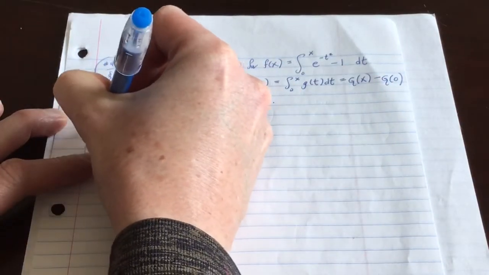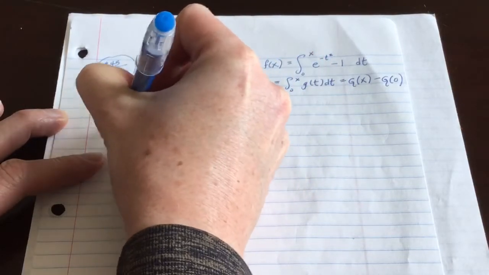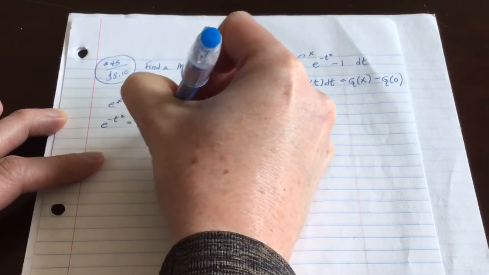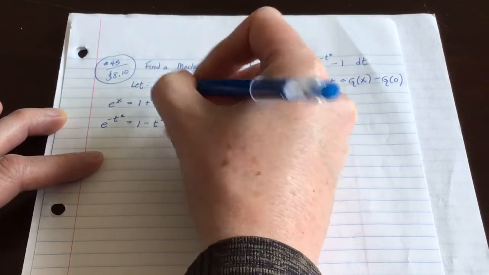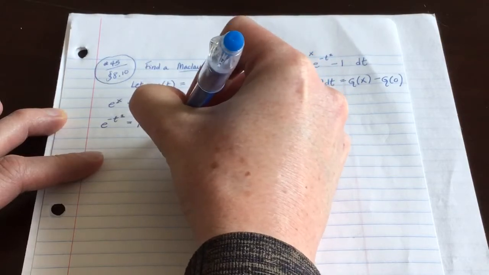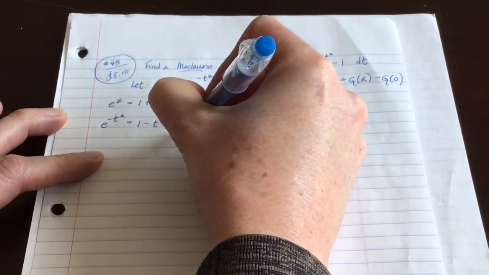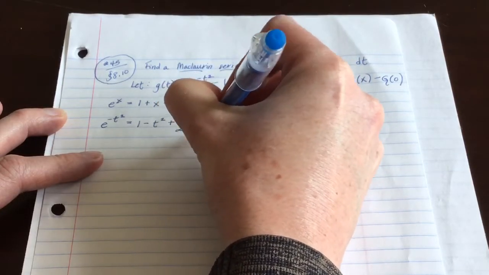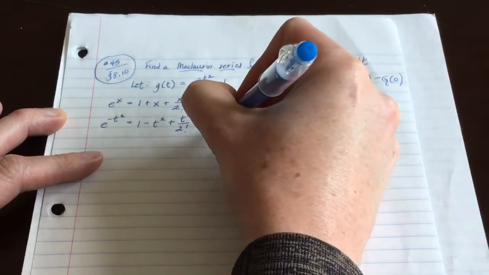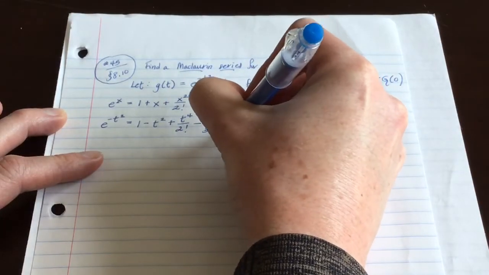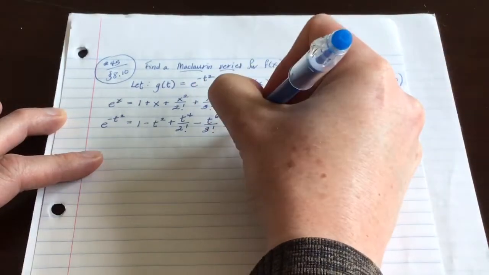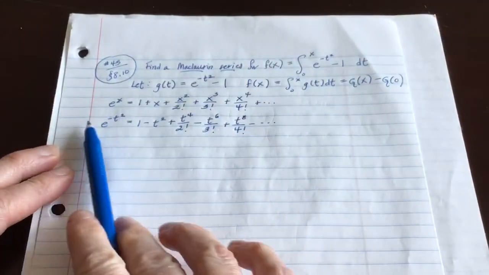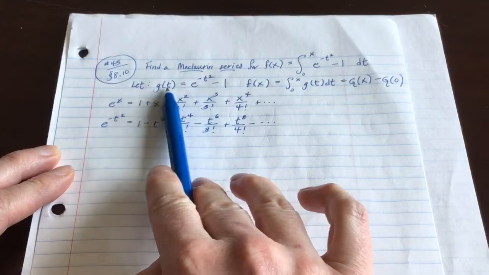So on the left side, after that substitution, I would have e to the negative t squared. And on the right side, I would have 1 minus t squared plus, so if you had negative t squared squared, let's see, and then we'll end up with a negative t to the 6th over 3 factorial, and then positive t to the 8th over 4 factorial, and then the next term would be negative, and we could continue in that manner.